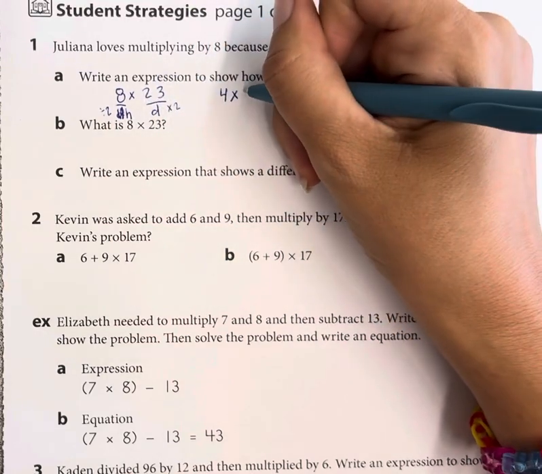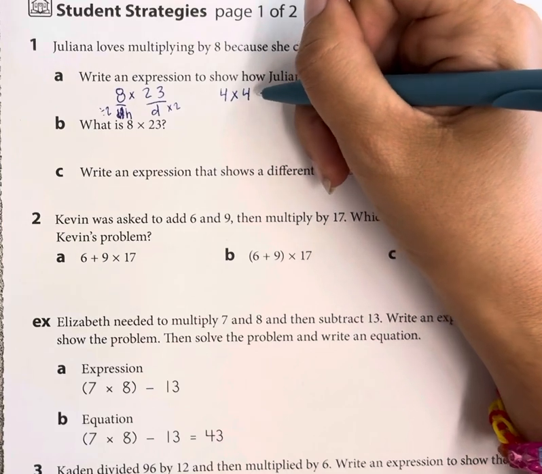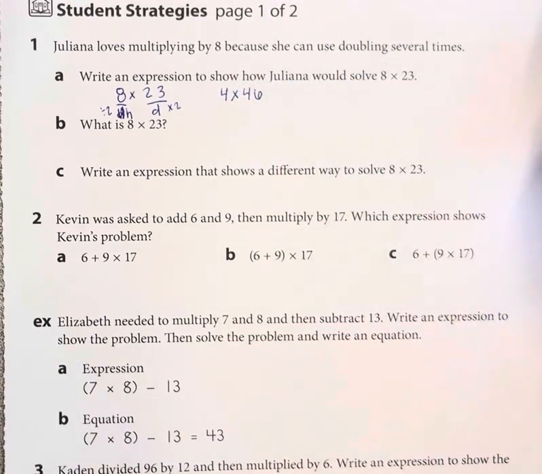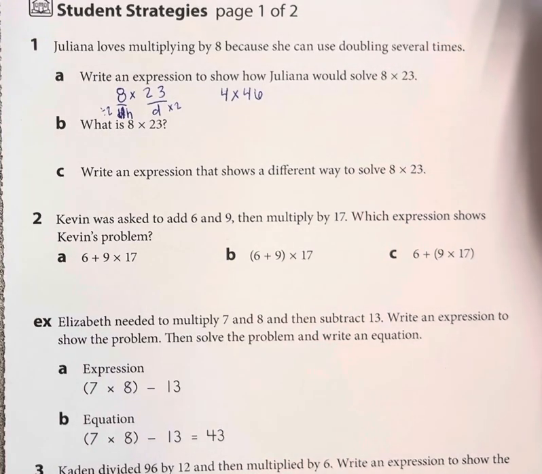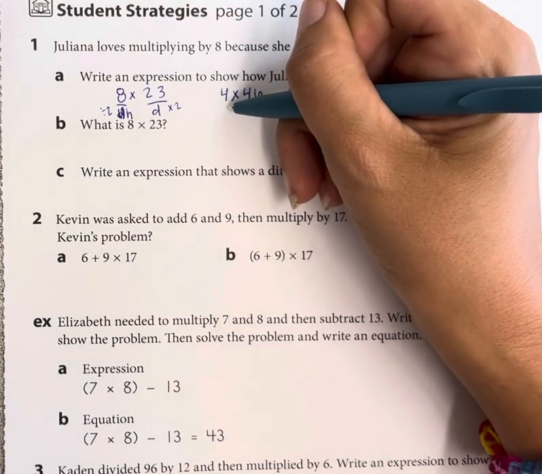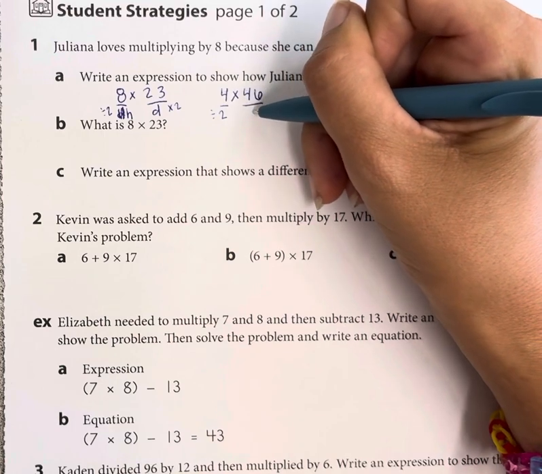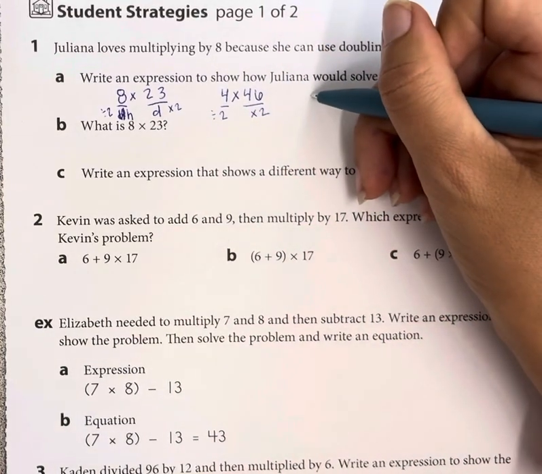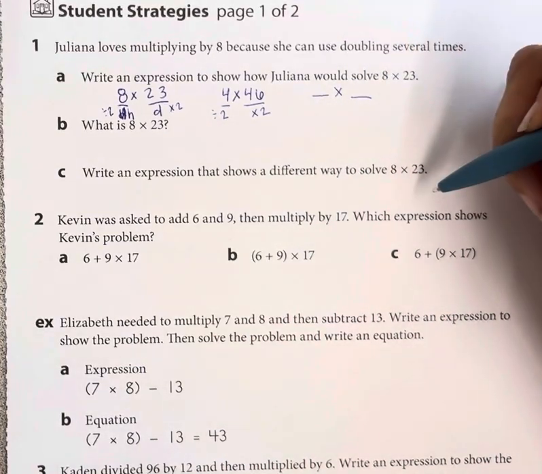2 times 2 is 4. That gives me my 4 tens, and then 2 times 3 ones is 6 ones, and that gives me now 4 times 46. I'm going to double that again and halve, because I'm going to get an easier number. So I'm going to divide 4 again by 2, and I'm going to multiply 46 by 2. And there I'm going to get a new equation, and then I can solve.